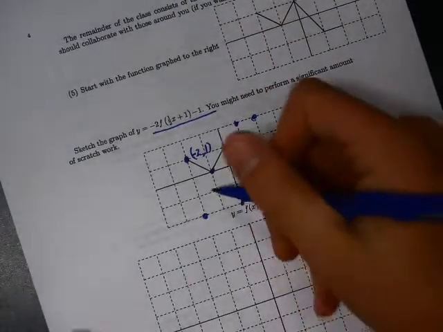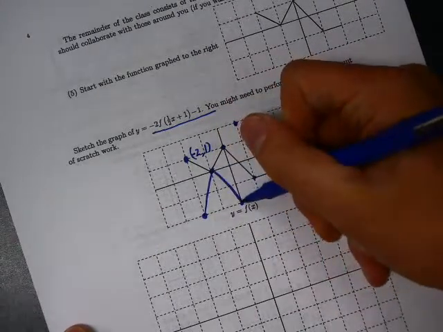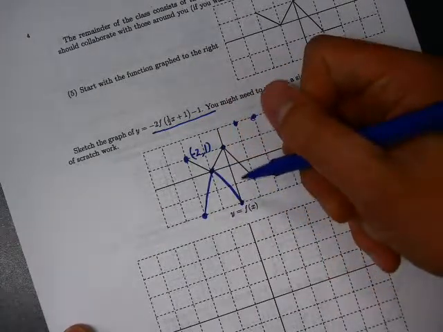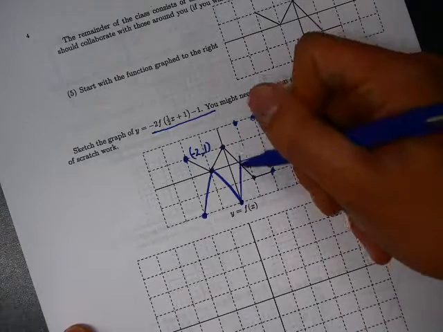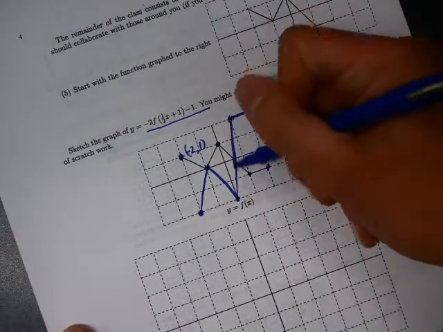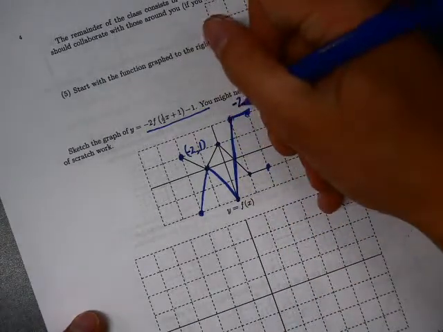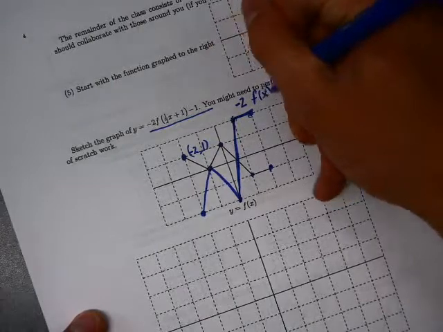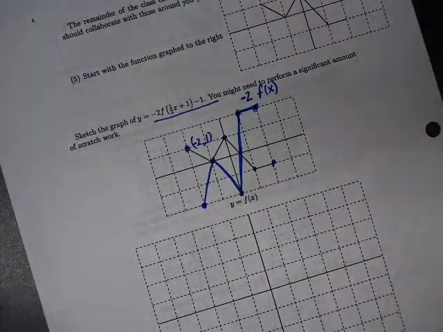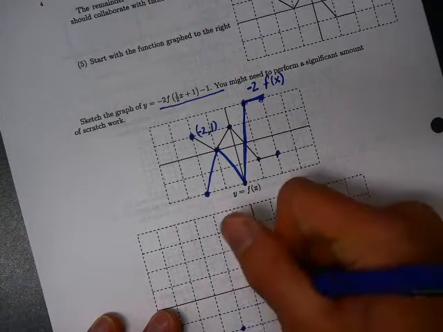Cool. And now, it's all a piecewise linear function, so we can connect these points with straight lines. The x-intercept won't change. So there's the graph of -2 f of x. And maybe I'll use that as a starting point here.